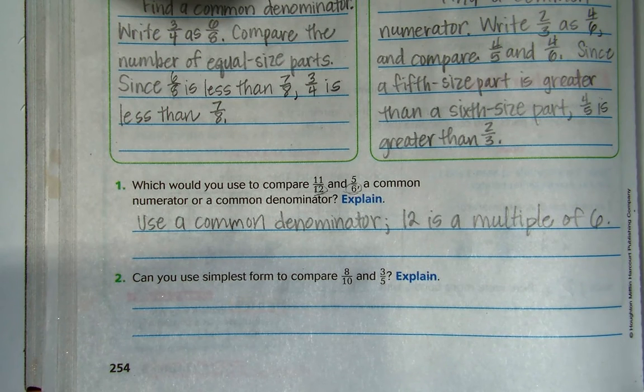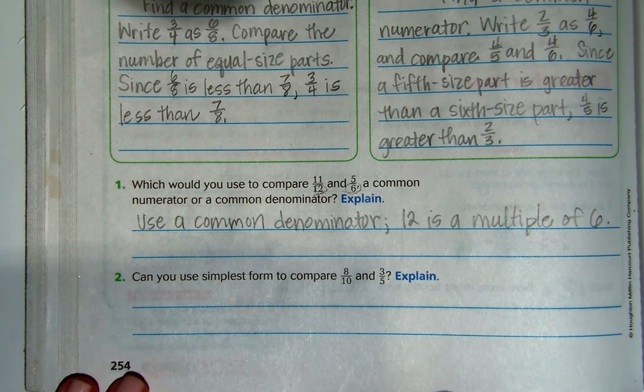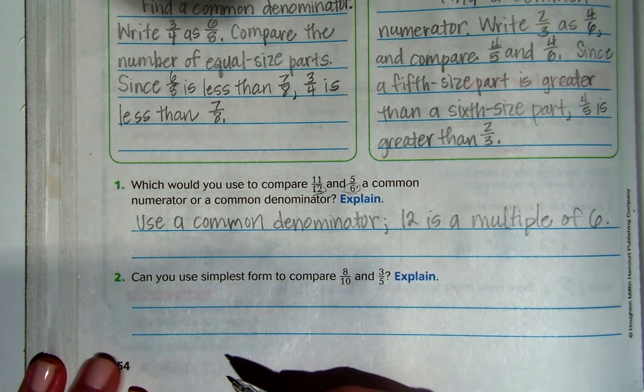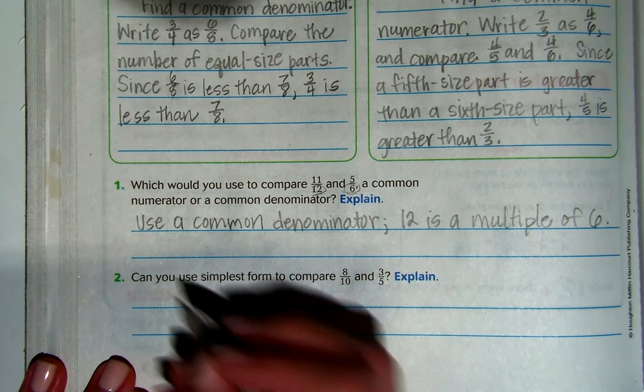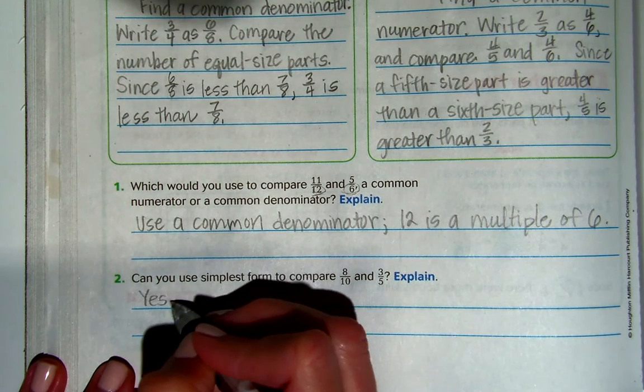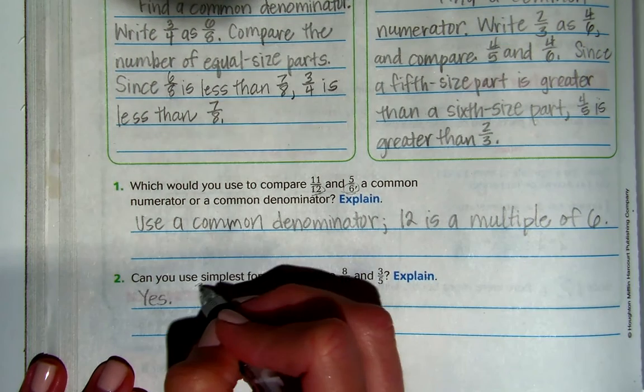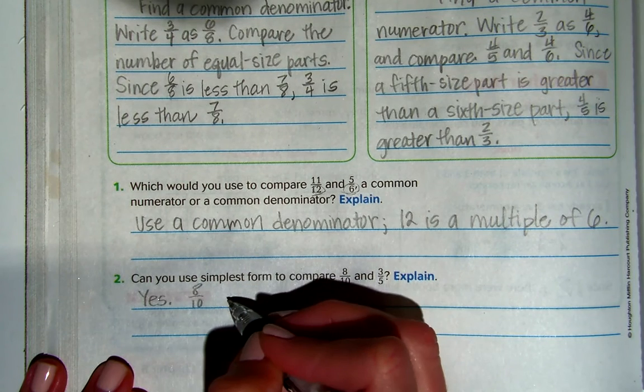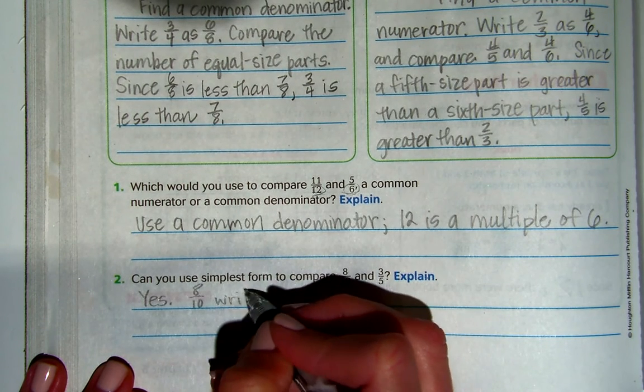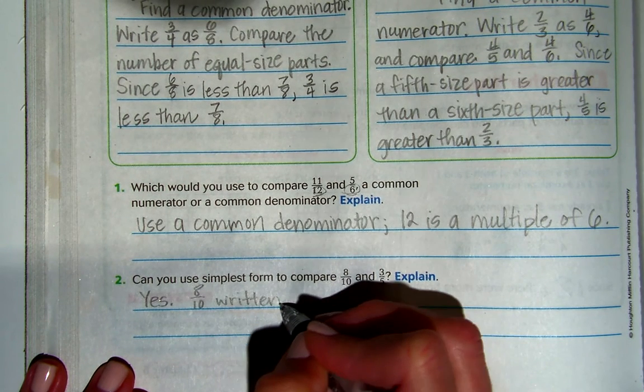All right, can you use simplest form to compare 8/10 and 3/5? Of course you can. Yes. Your possible answer might be 8/10 written in simplest form.